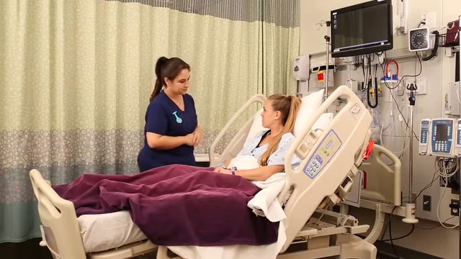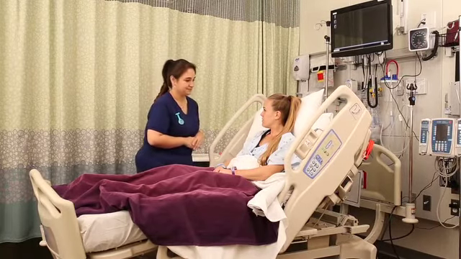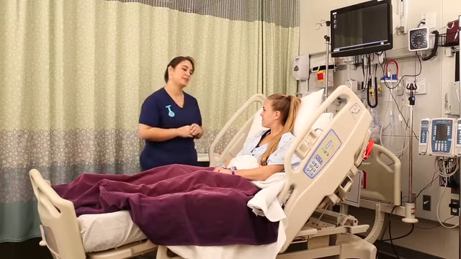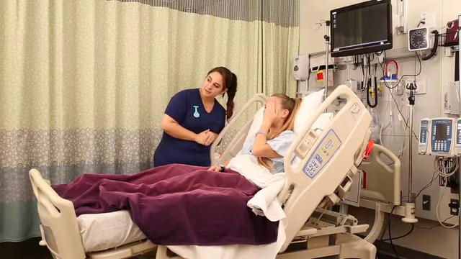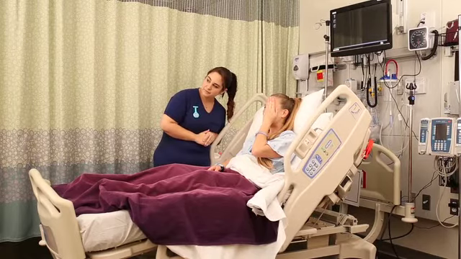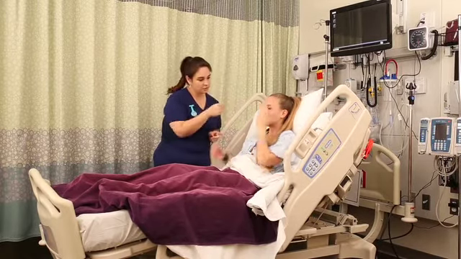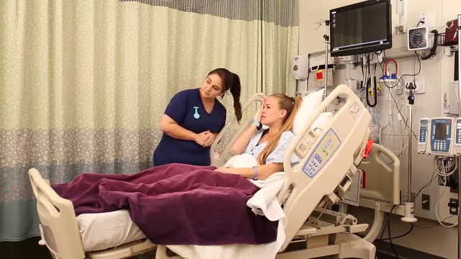Now we can check vision and pupil function. So you can use a Snellen chart or other visual acuity chart, place it about 20 feet away from the patient, have them close one eye at a time and read the chart, just testing for visual acuity. If you don't have a Snellen chart, you could also have them read a sign on the wall across from the bed.